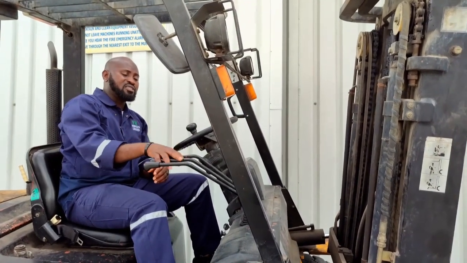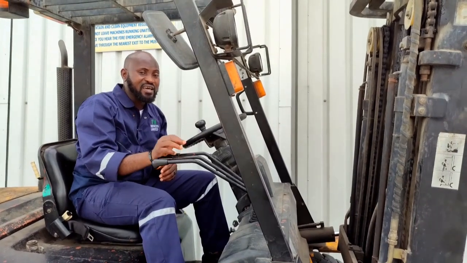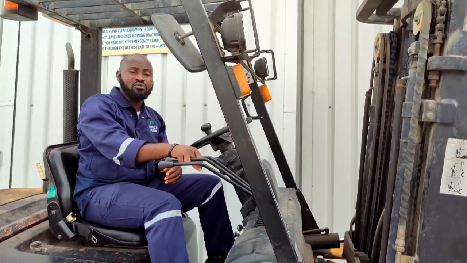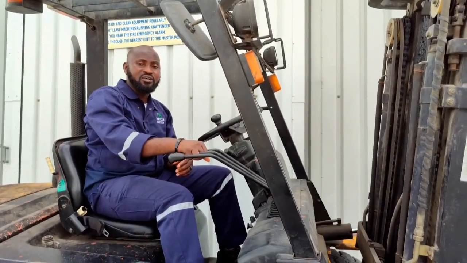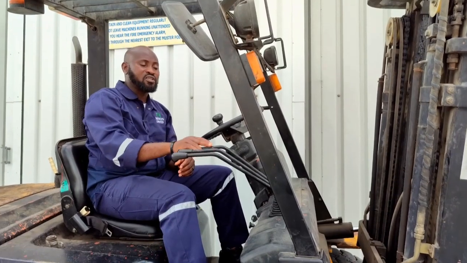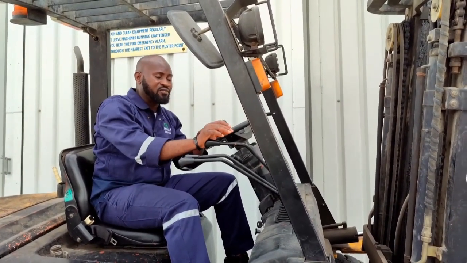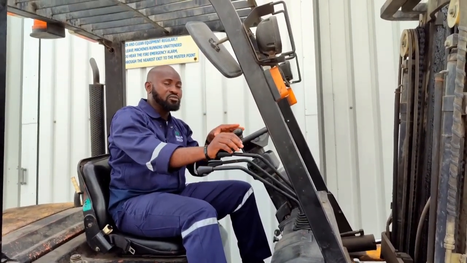And I've said before that these two levers are the most important levers in any forklift. If these two levers are not working, then you can't even call the equipment a forklift. This is what makes it operate as a forklift. You drag it down, it goes up. You push it forward, the fork comes down. You drag it down, it tilts in. You push it forward, it tilts out.